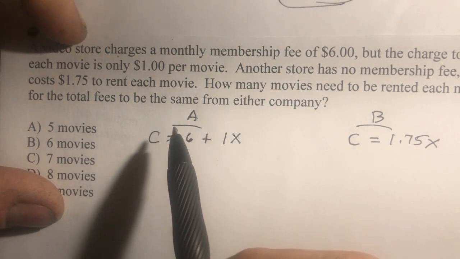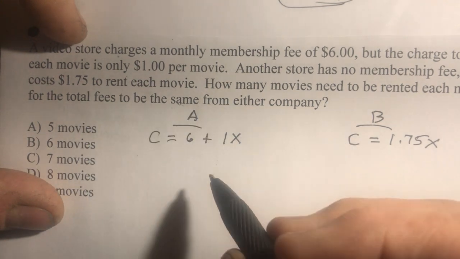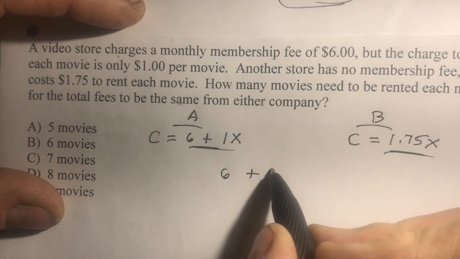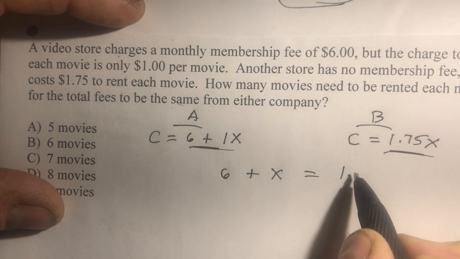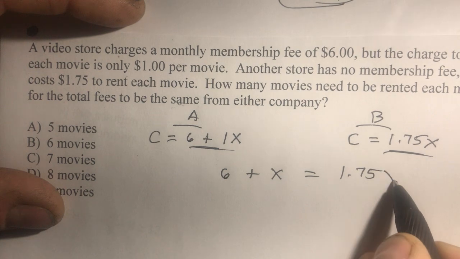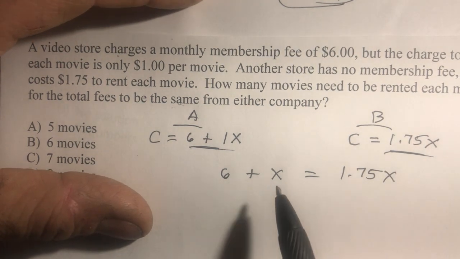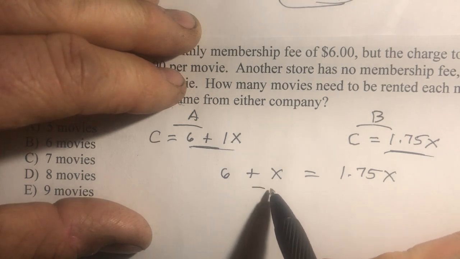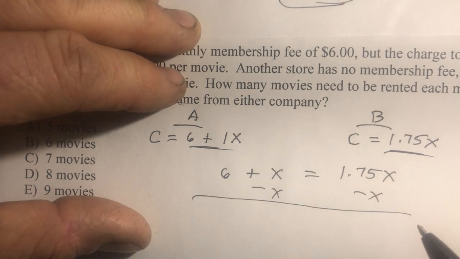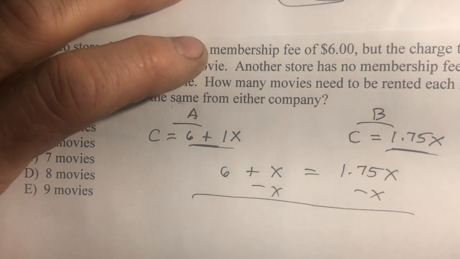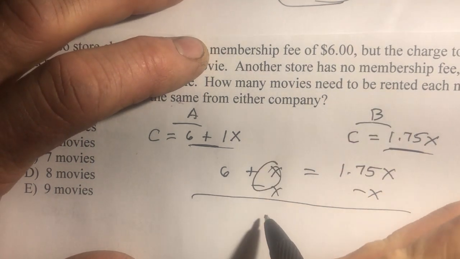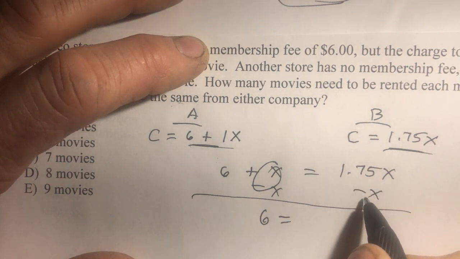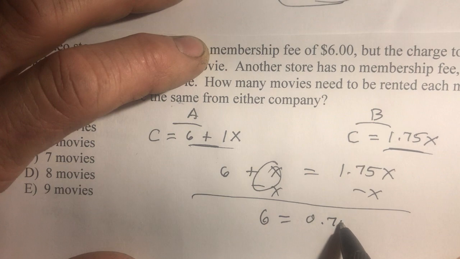So the thing is, when are they the same? When are they equal? So we just take these two right here and set them equal. So 6 plus 1x, or just 6 plus x, equals 1.75x. So I need to solve this, and it's like the previous problem we had a minute ago where we got x's on both sides. I need to minus x on both sides, and I'm going to have them over on the right this time, which is okay. This will go away, so 6 equals, so that's going to be 1.75 minus 1, which is 0.75x.